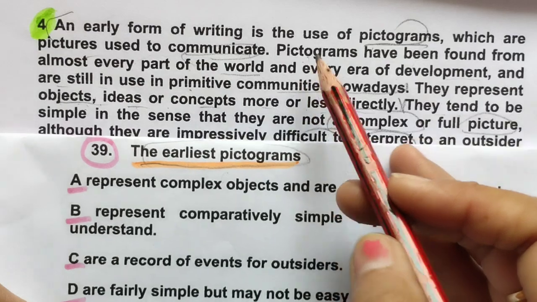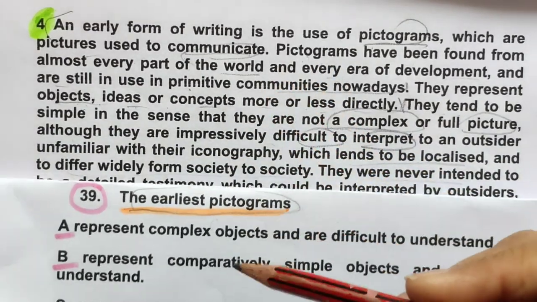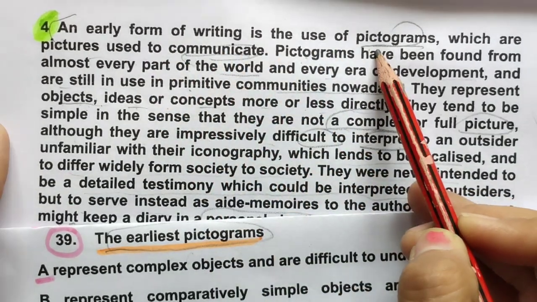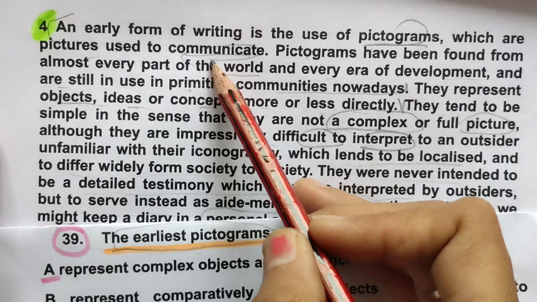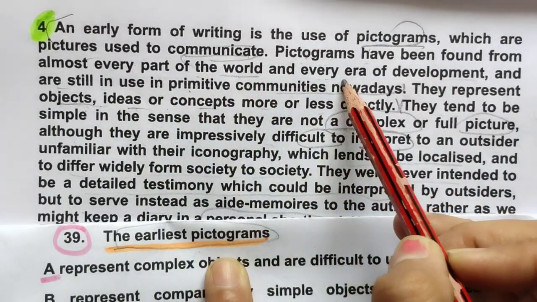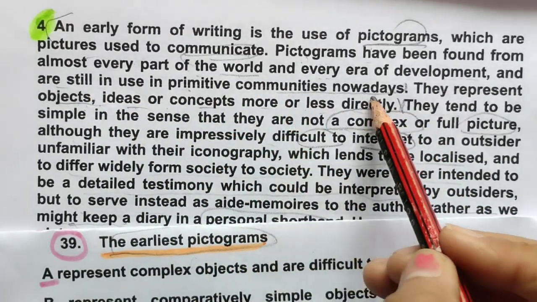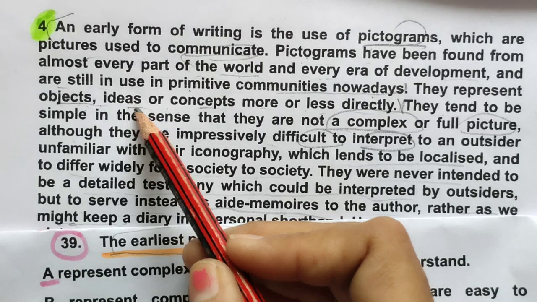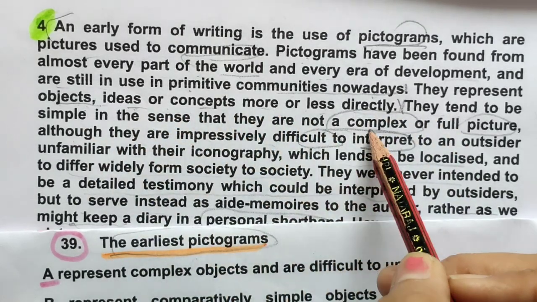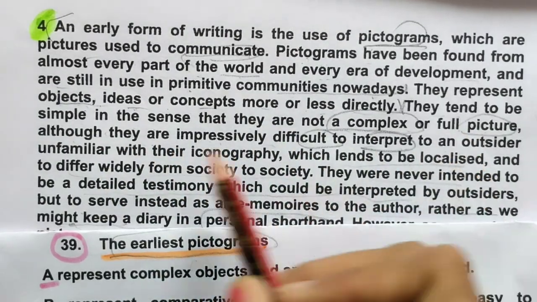Okay, so let's read the paragraph a little bit one more time, and definitely we will read all the options. An early form of writing is the use of pictographs, which are pictures used to communicate. Pictograms have been found from almost every part of the world and every era of development and are still in use in primitive communities nowadays. They represent objects, ideas directly. They tend to be simple in the sense they are not a complex or full picture, although they are impressively difficult to interpret to an outsider.